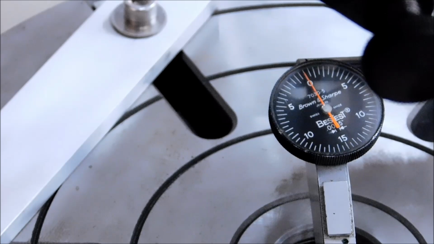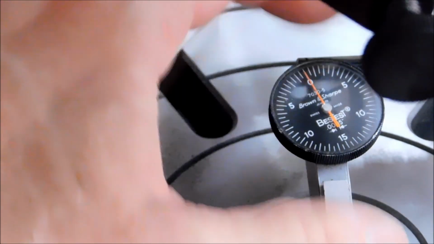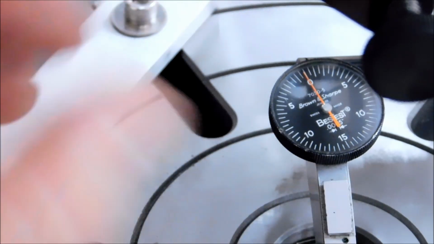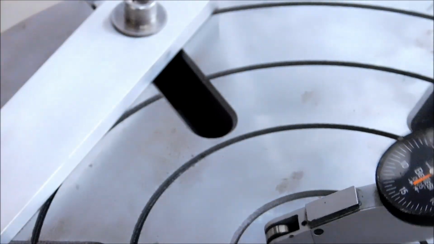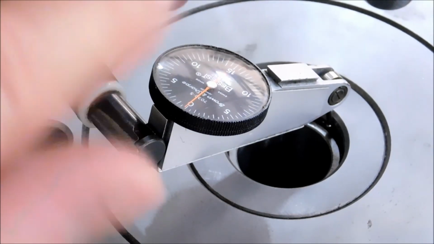Now what you want to do when you have an indicator that doesn't move and you think you're saying, hey, this is awesome, grab the indicator body and just bump it back and forth when you're done, just to make sure there is some range of motion on either side of that 0 and you are not pinned, so to speak. Rotate it, all is well.